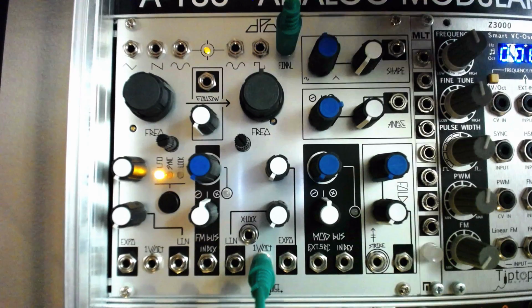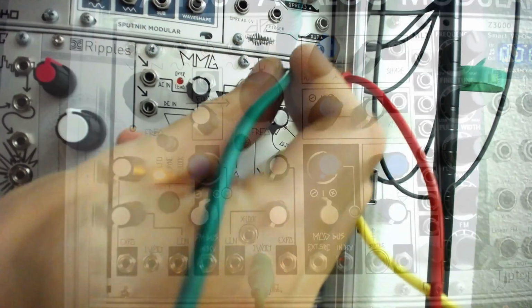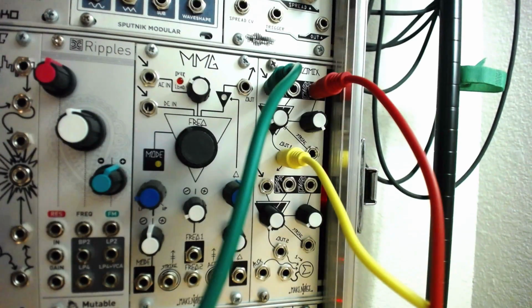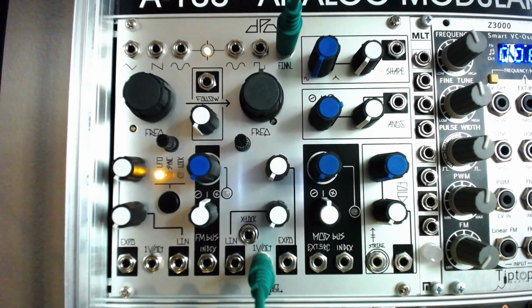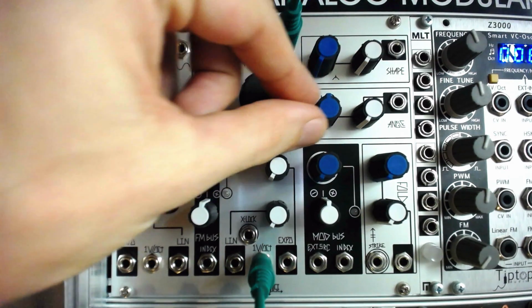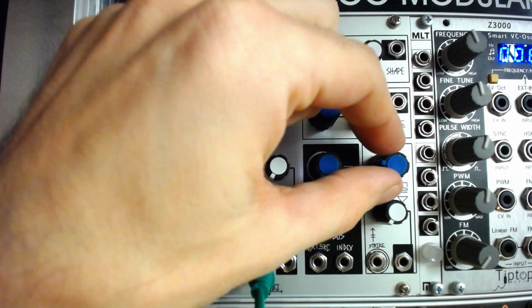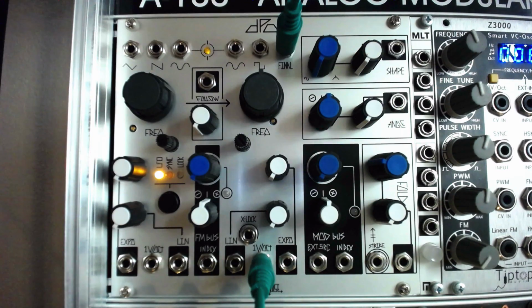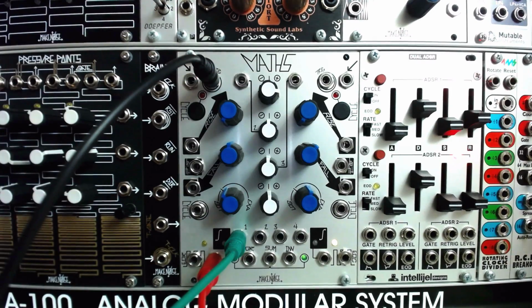Connect the final output from the DPO to the Optimix input and the Optimix to the mixer. Let's tune the DPO wave shaping controls to produce a sine wave, setting the shape to sine, angle to 12 o'clock, and the fold to between 9 and 12 o'clock. When we trigger Maths, we should now get a basic laser sound.